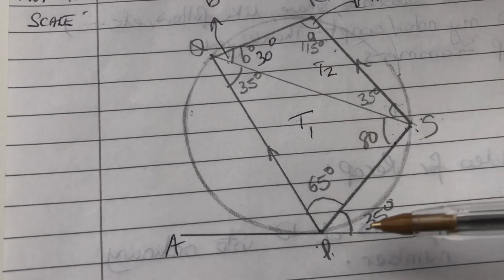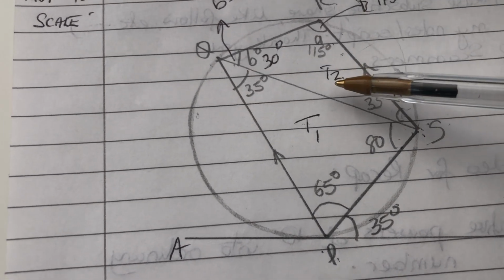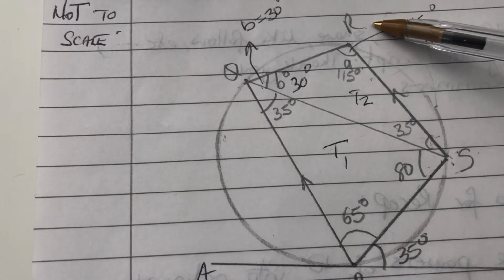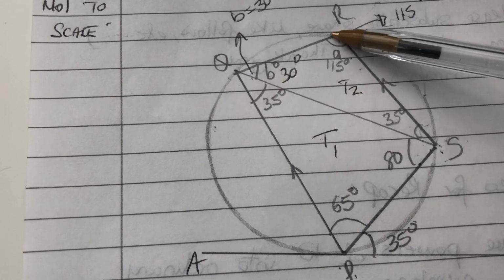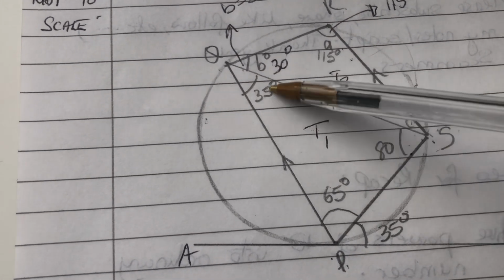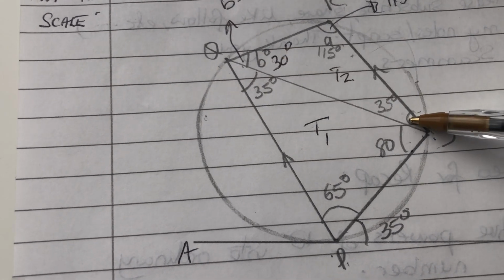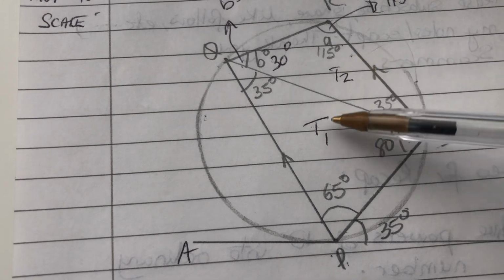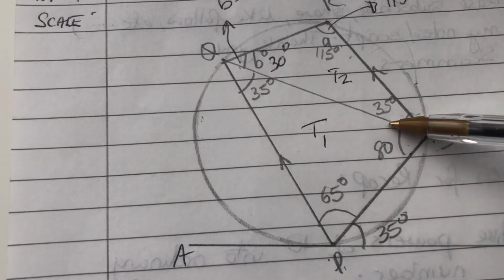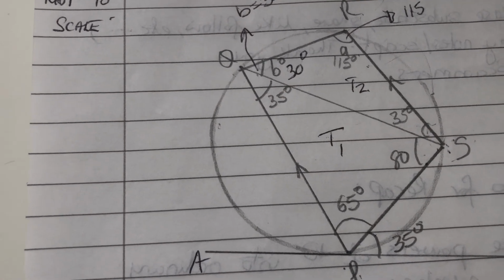T1 is for this triangle here, PSQ, and T2 is for this triangle here, SQR. Even though it's a quadrilateral, I can still find some of the angles, divide it into triangles, and use those triangles to solve it and find all the angles. So that's what I've done. Okay, so we finish with that.